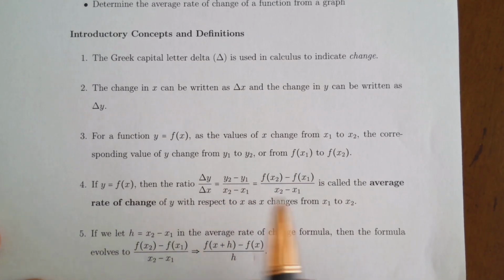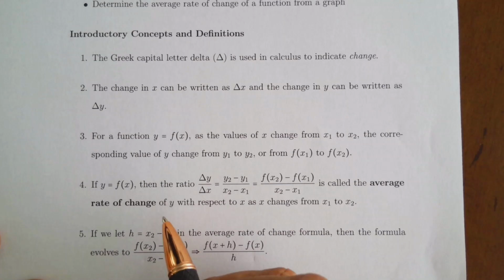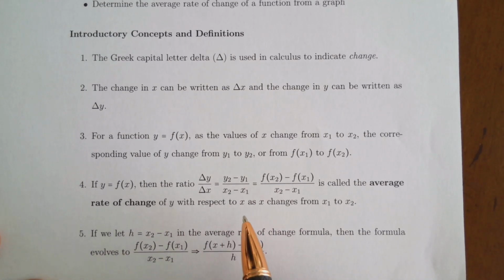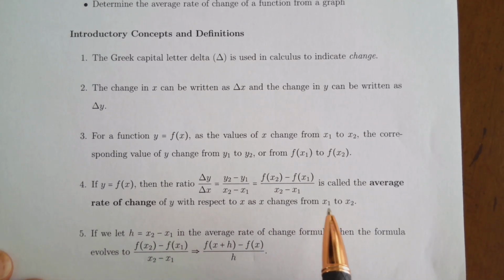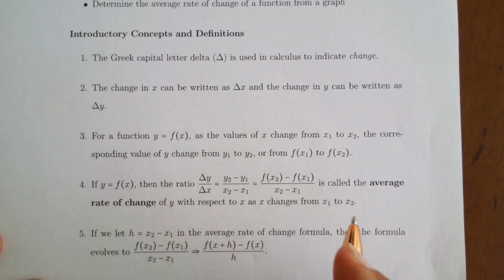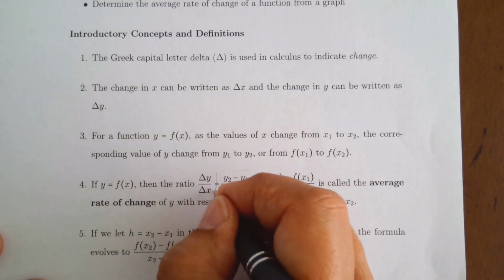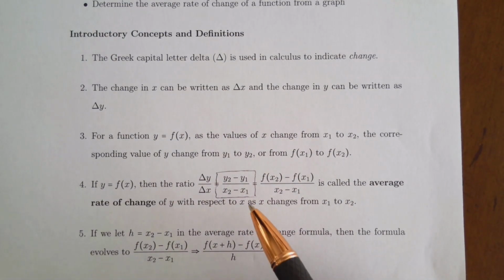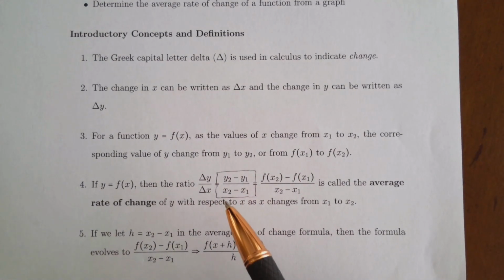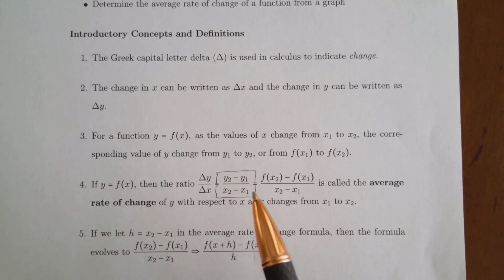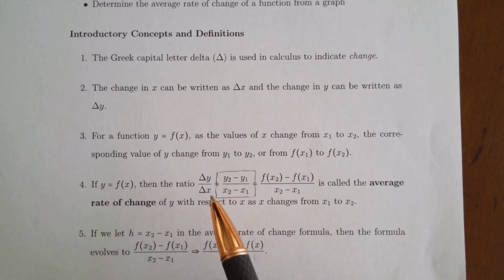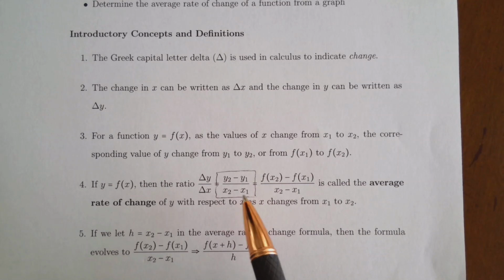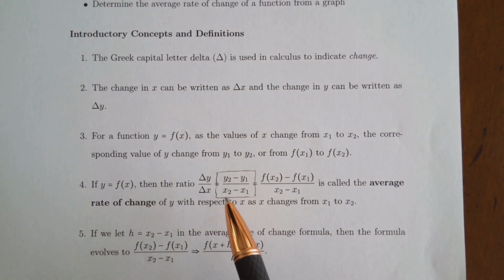Okay, that is called the average rate of change of y with respect to x as x changes from x1 to x2. So this right here should look very familiar to you. Okay, you've done that since pre-algebra days. That is the formula for the slope. Okay, the slope of a line, m. And m was always the change in y over the change in x. That's how we found the slope.